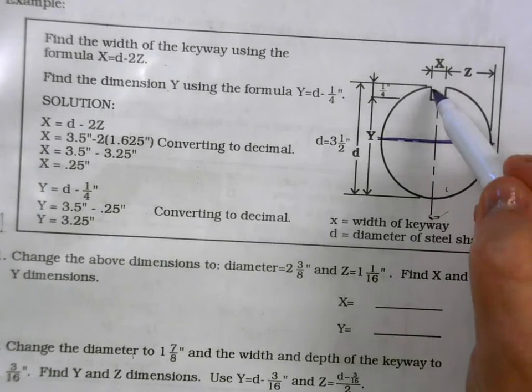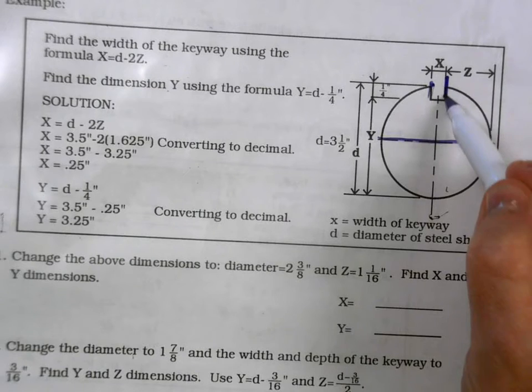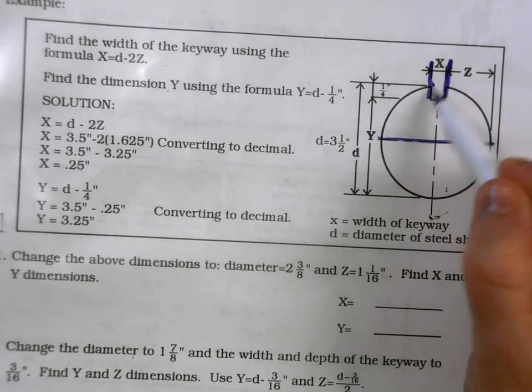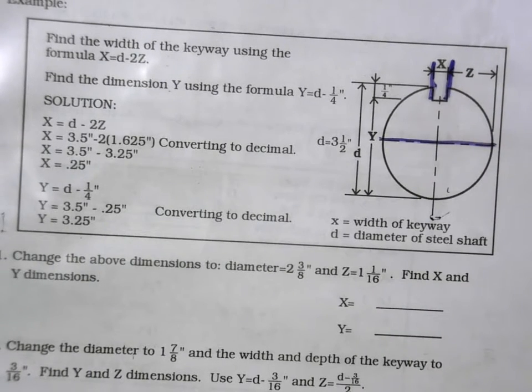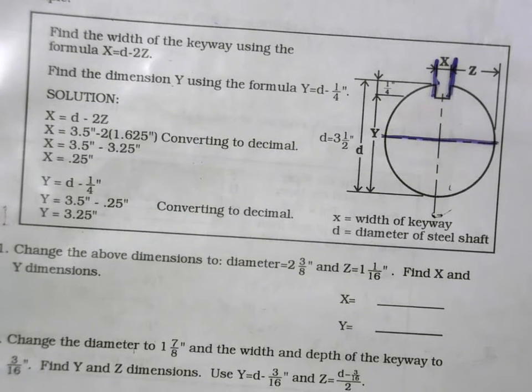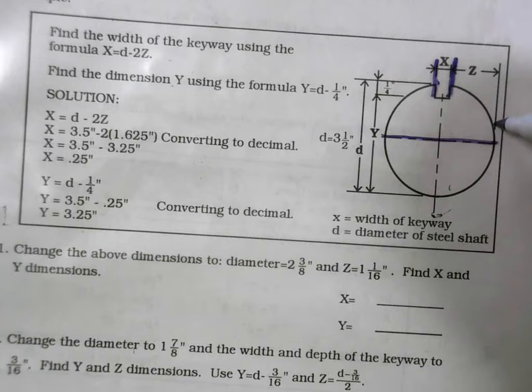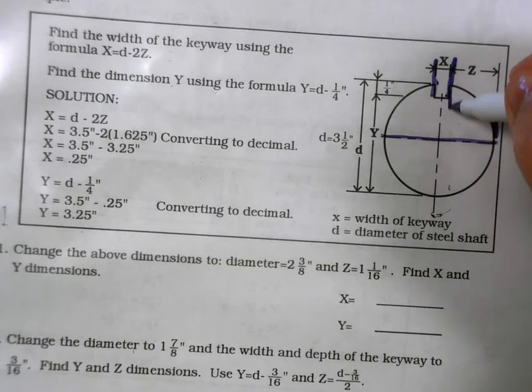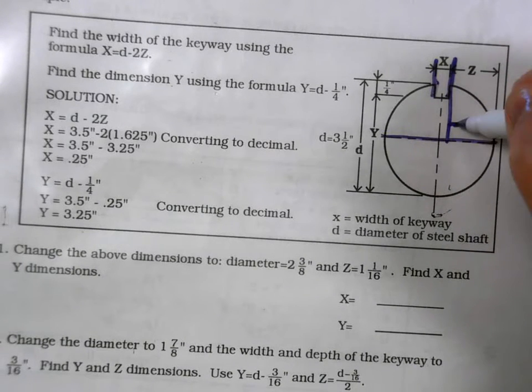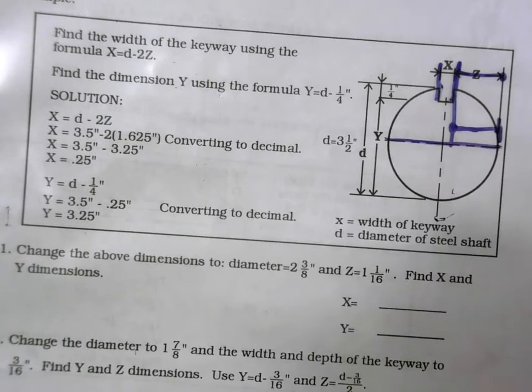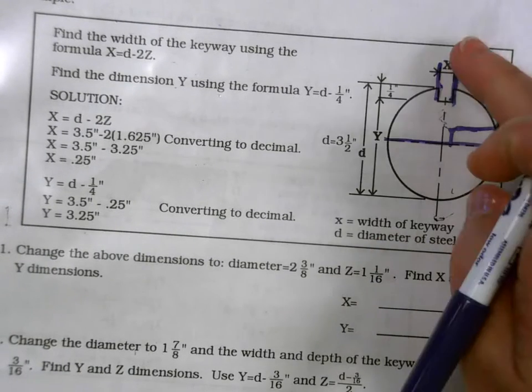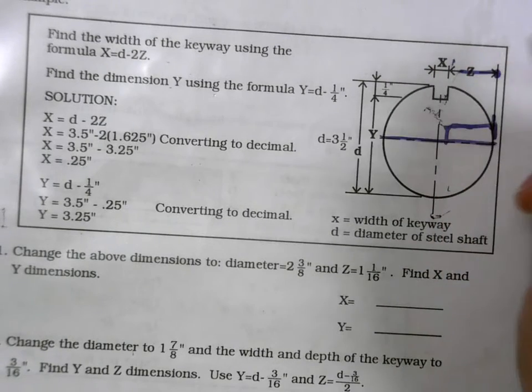But to figure out what size this little cutout is, this little cutout piece is called X. To determine how wide it is, we need to know how far it is from the edge to the edge of that cutout piece. So that's our Z measurement right here.